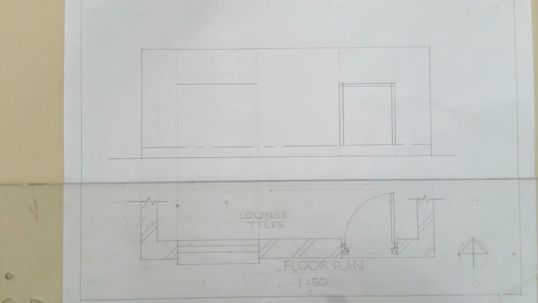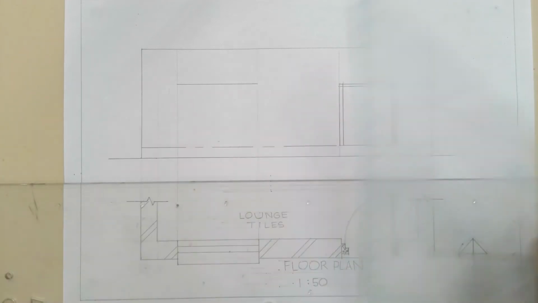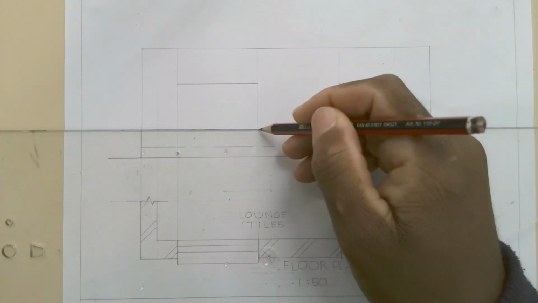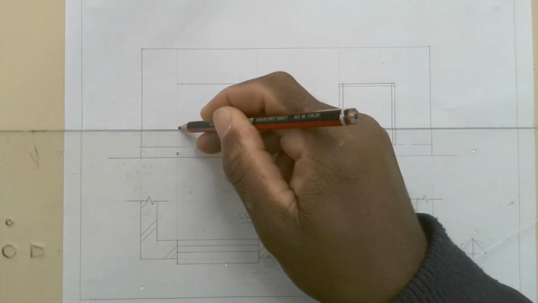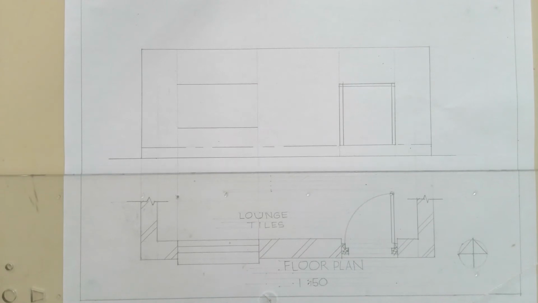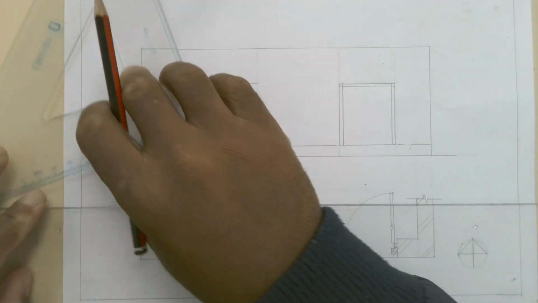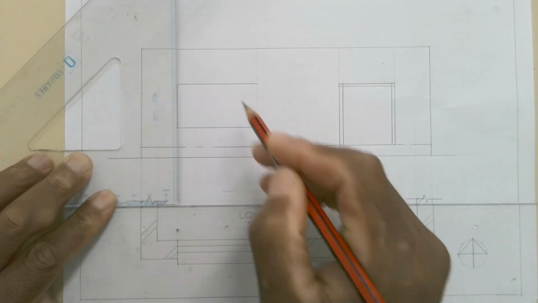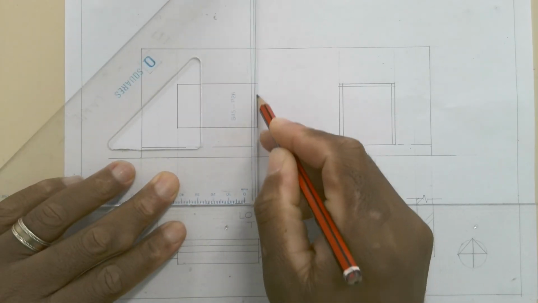Now the window size will be given to you, or should be given to you. So when that is given, then you divide by the required scale. Obviously in this case, let's assume that our window height is about that high. Right, so now I need to construct a window on the elevation. This is the outside part, and that is an outside part.